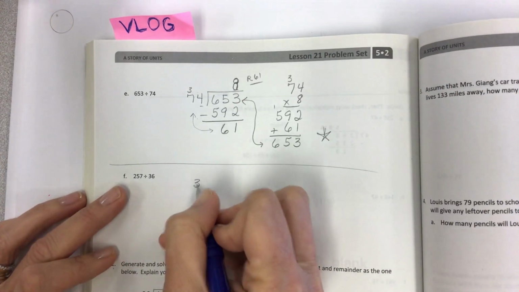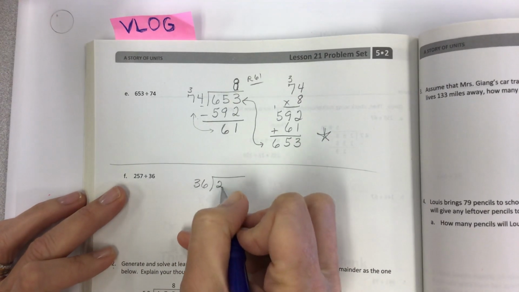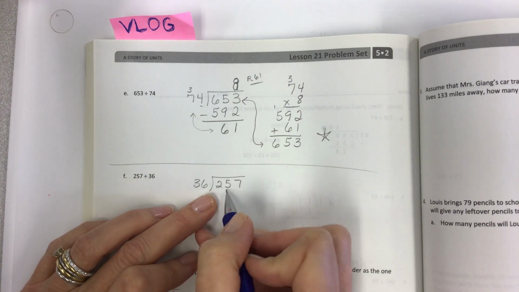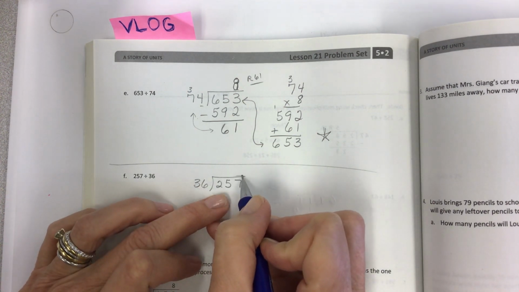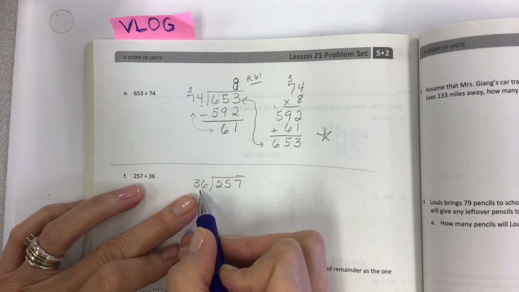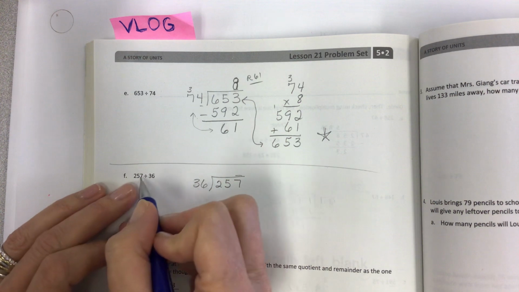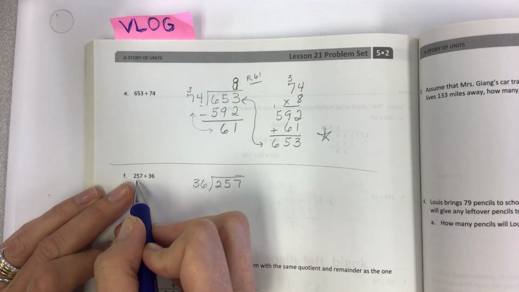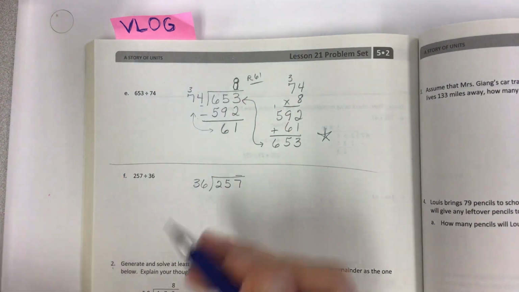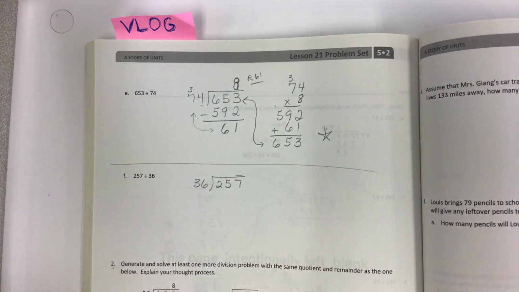Next one, 36 into 257. Look at the size of this. I cannot start here. I must go over to the ones place. And I can use 40 and a multiple of 4 that gets close to 25 might be 24, but I have a 6 there. So again, what should I choose?